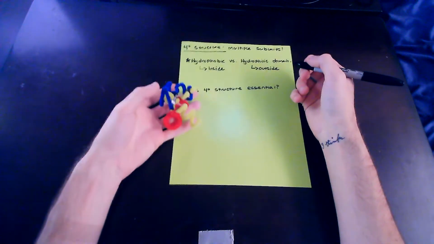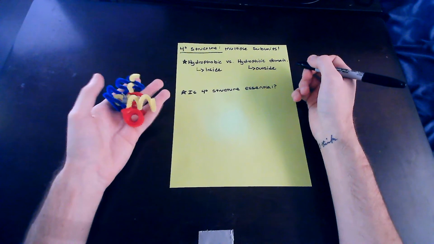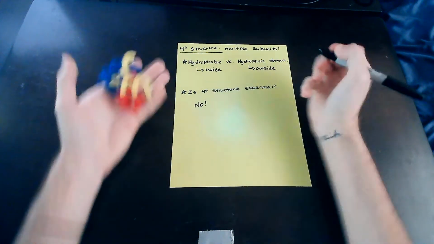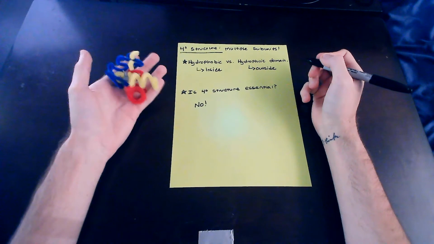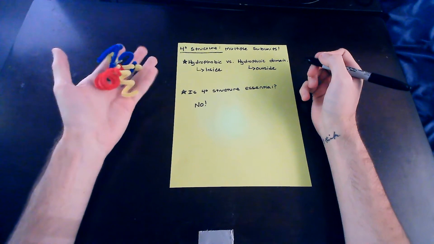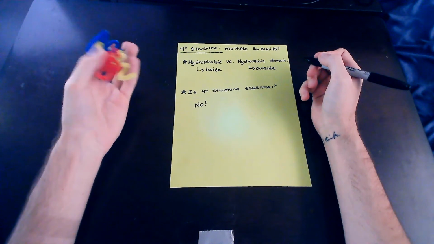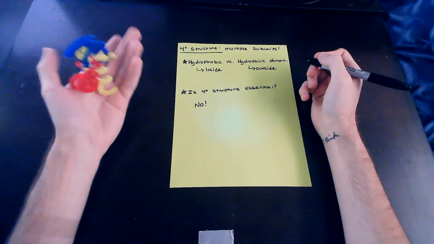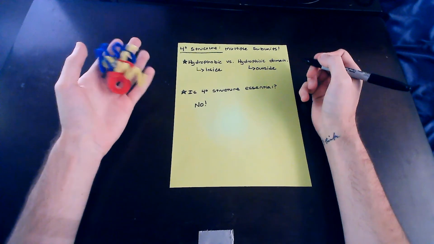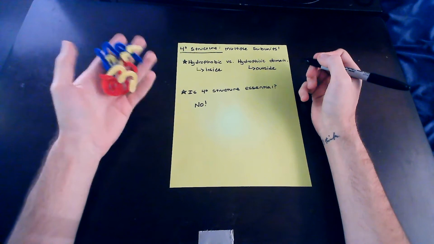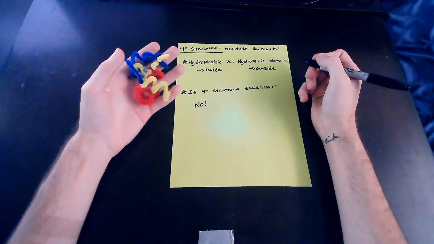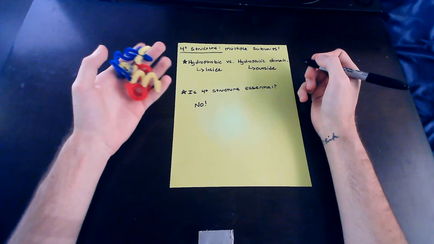And so finally, is quaternary structure essential? No. There are many proteins that exist just as a single polypeptide. You don't need multiple polypeptides to come together. However, there are many important proteins, such as hemoglobin, that exist as dimers, tetramers, trimers, whatnot. Hemoglobin is a tetramer. It has 4 different domains. So quaternary structure could be essential for some proteins, but it's not essential all the time.